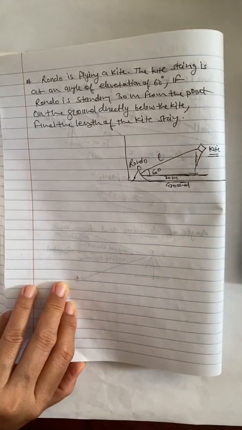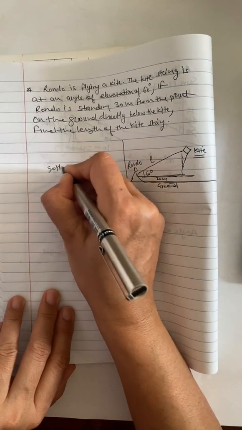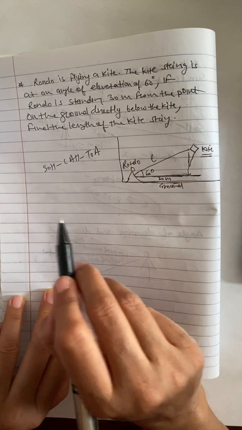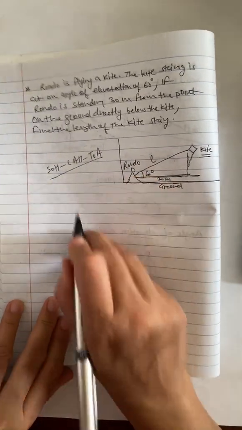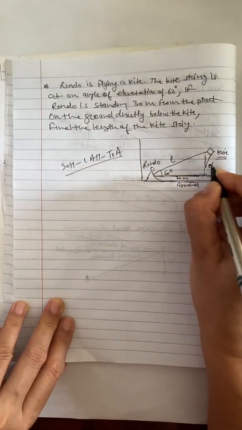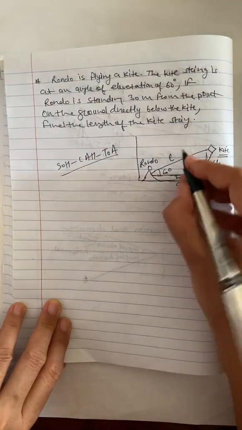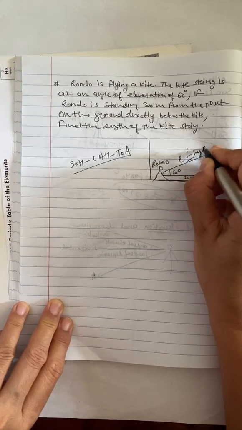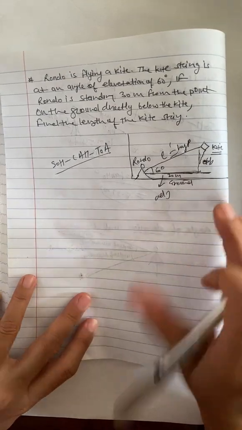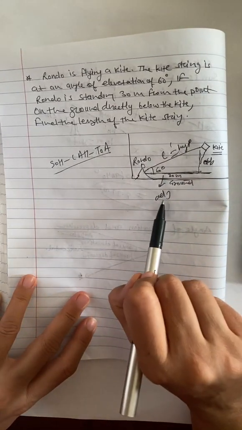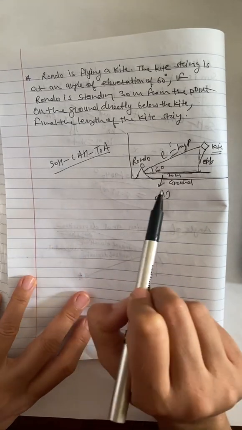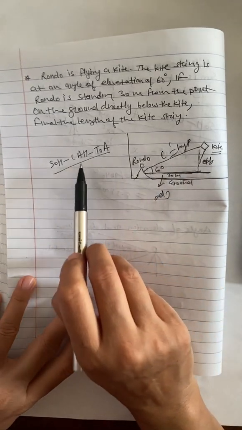Again, it's a simple problem of SOH CAH TOA. Once you know the diagram, then it's easy using SOH CAH TOA, since it's a right angle triangle. If this is 60, this becomes opposite again. Labeling is very, very important. And this is the hypotenuse, as we already know, and this is our adjacent. Now we need to find the length of the string, which means I need to find the hypotenuse, and I already know the adjacent, so we need to see which trig ratio connects adjacent and hypotenuse. You can see it is cos.